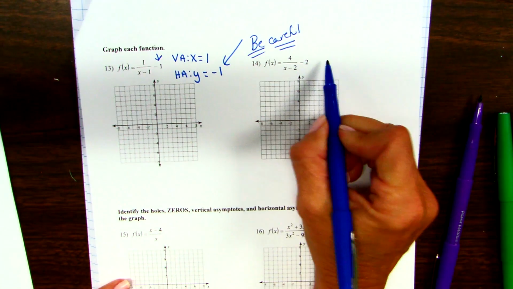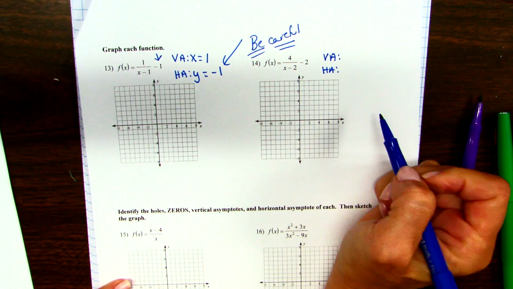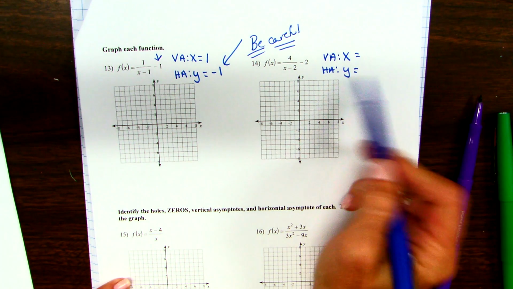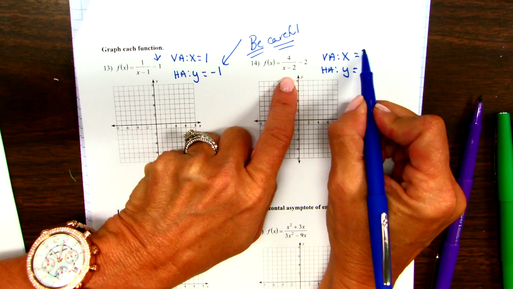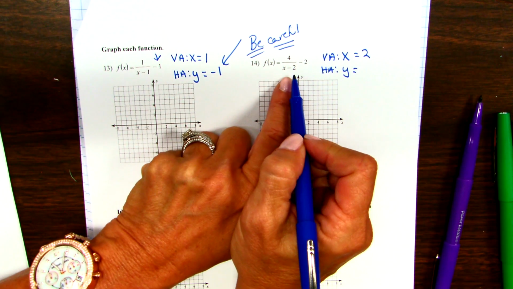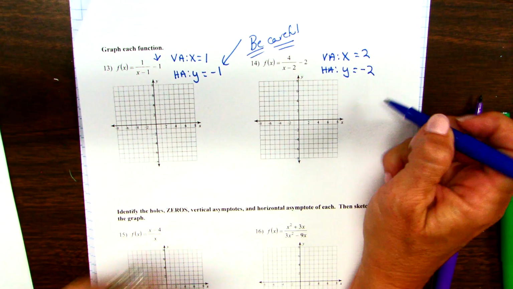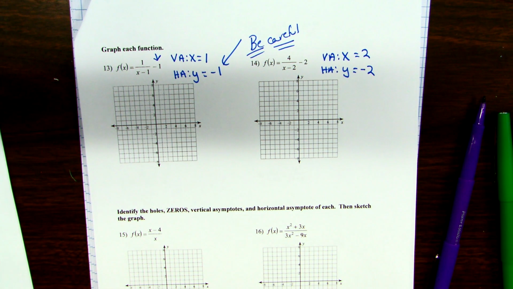Okay, so I'm not going to graph this one, but let's just pull out the VA and the HA to make sure you understand it. It's always going to be x equals and y equals. Don't forget that. Our vertical asymptote would be x equals 2. We find the zero, which means set it equal to 0 and solve. In the horizontal asymptote, we just take the number, because it's not attached to a letter. It's already in its zero form, so to speak.